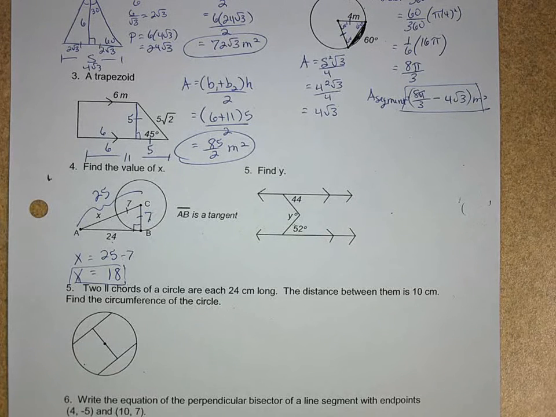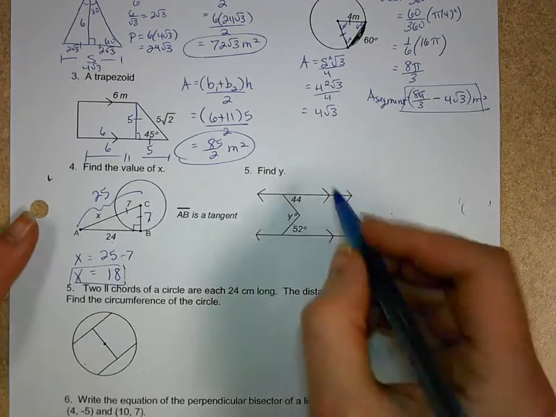The next one, number 5, is kind of unique. It's a reminder of alternate interior angles and corresponding angles with parallel lines. And I'm going to show you, I think, the easiest way of solving y.